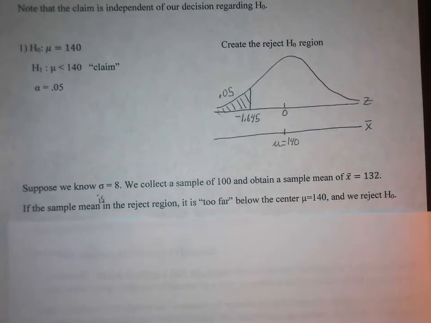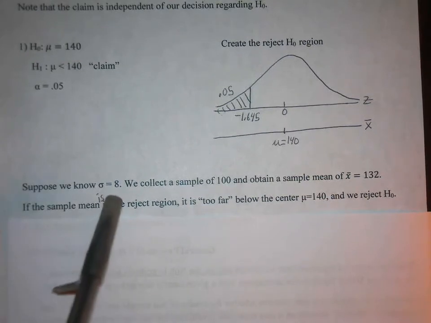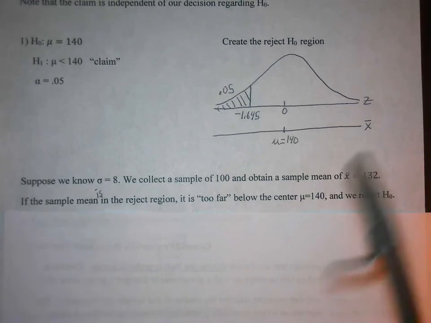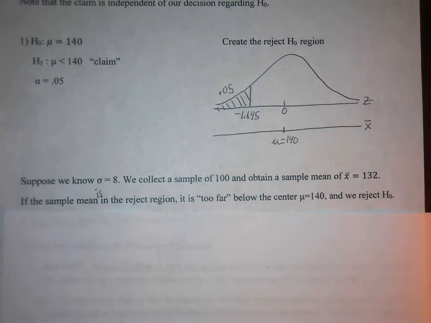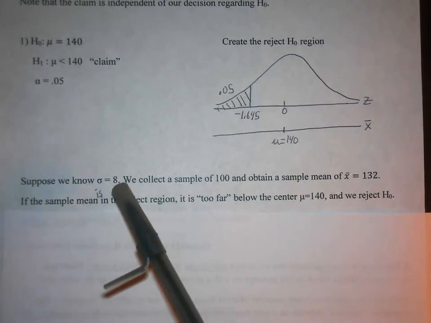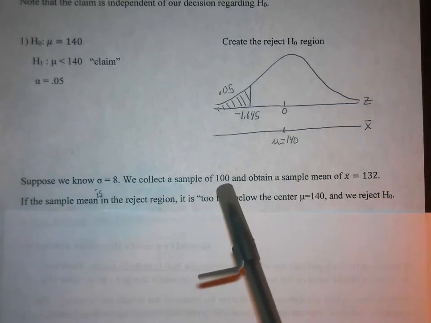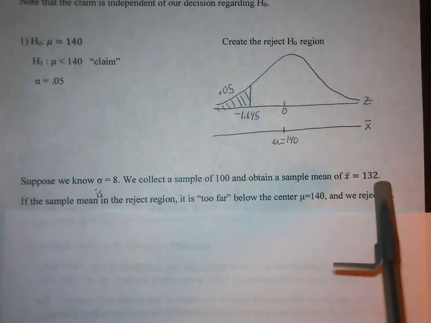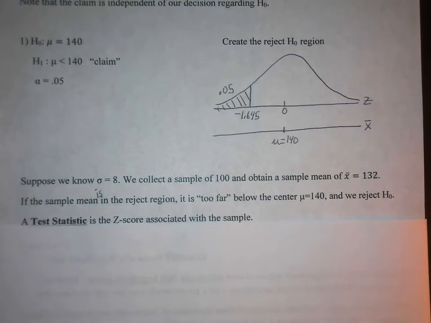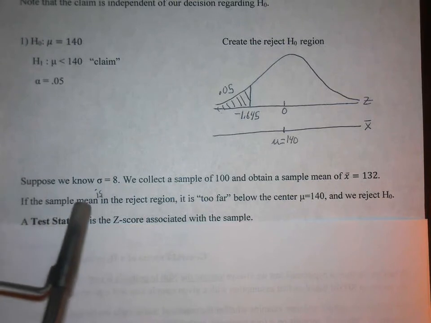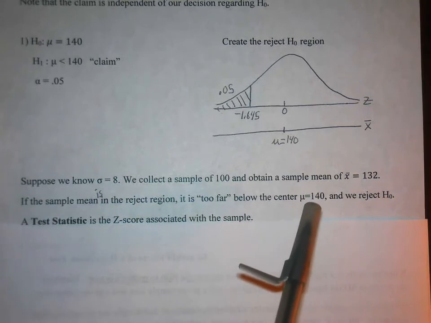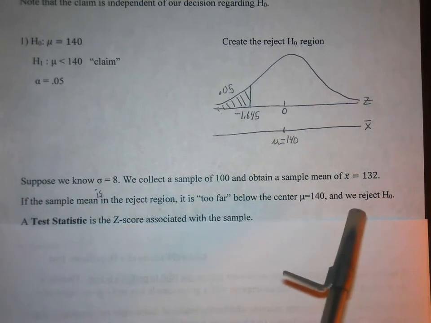So just suppose we know that sigma is 8. We collect a sample of 100 and obtain a sample mean of x bar equals 132. Okay, so you read the question and you're able to get this information out of the question. Okay, so we know that sigma is 8. We collect a sample of 100 and we know that x bar from that sample of 100 is 132. Now the idea here is if the sample mean is in the rejection region, it's too far below the center of mu equals 140 and we reject H0.